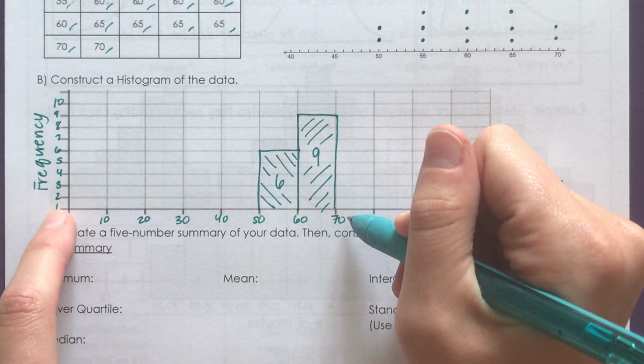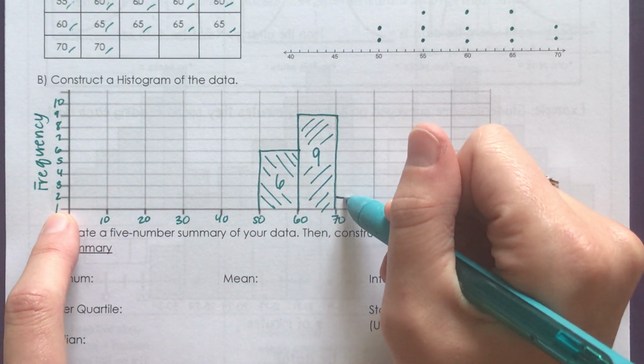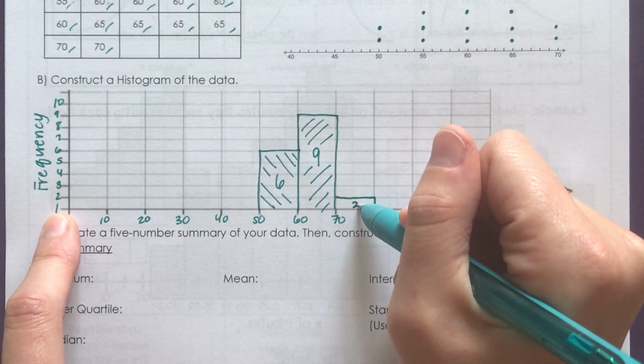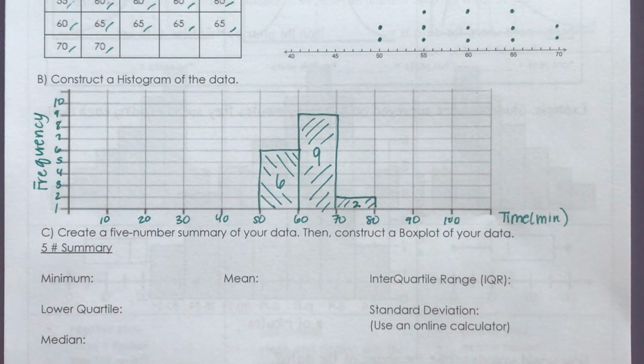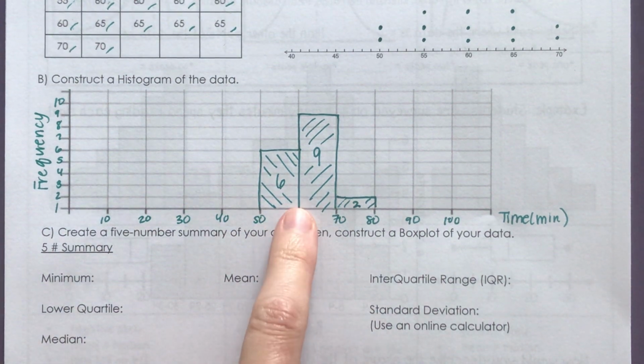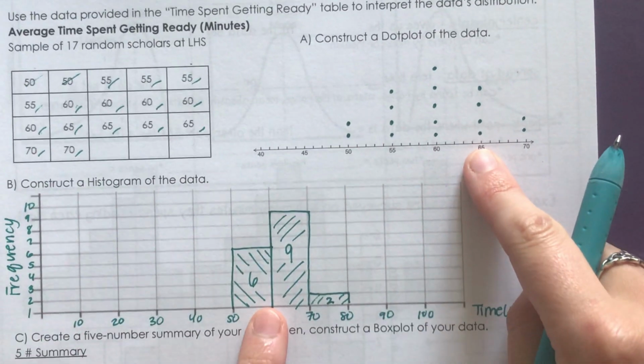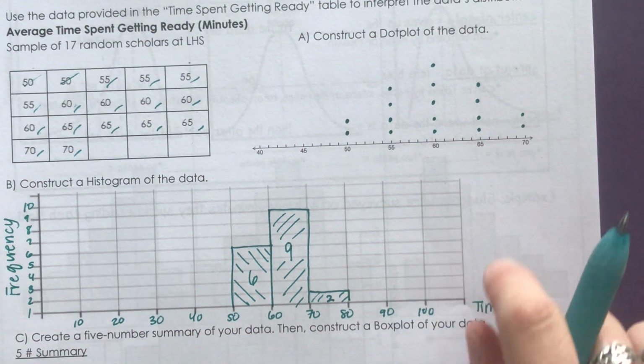Oh, I kind of marked it wrong. This should have been 0. I apologize, made a mistake. Okay, but my graph is still going to look the same as well. So this and this graph are the exact same thing. They are just represented in 2 different ways.